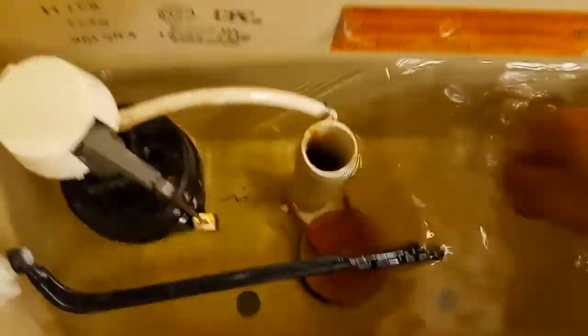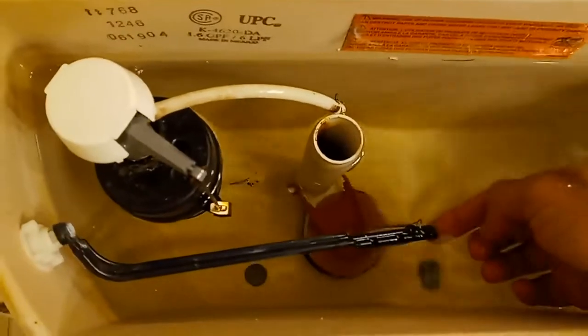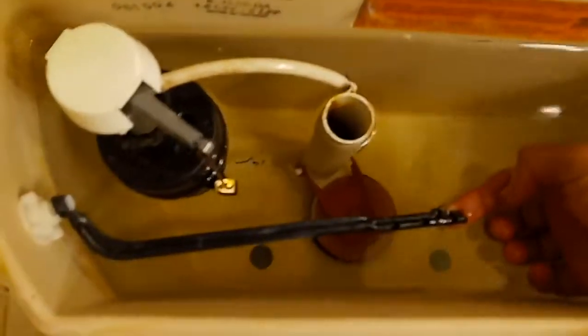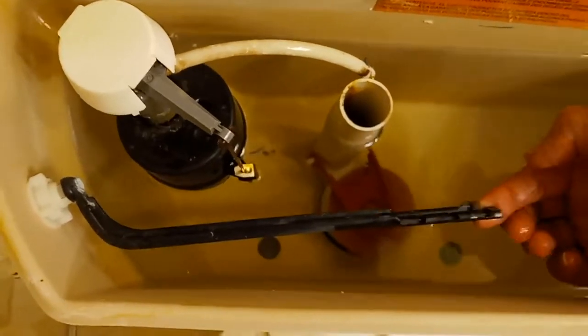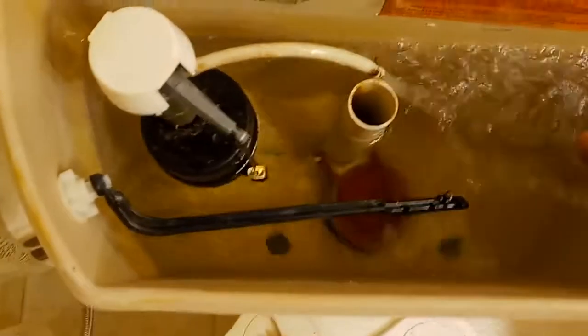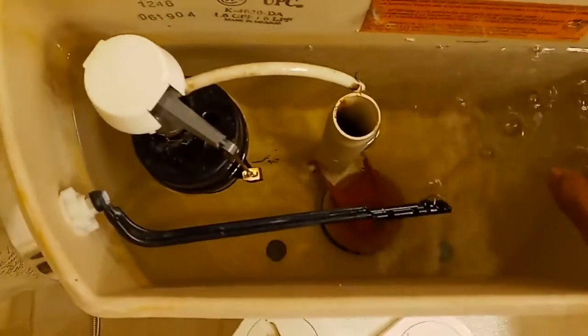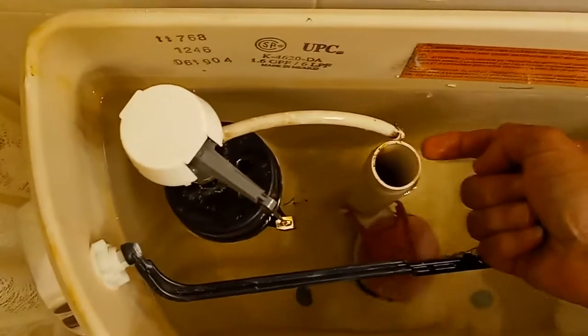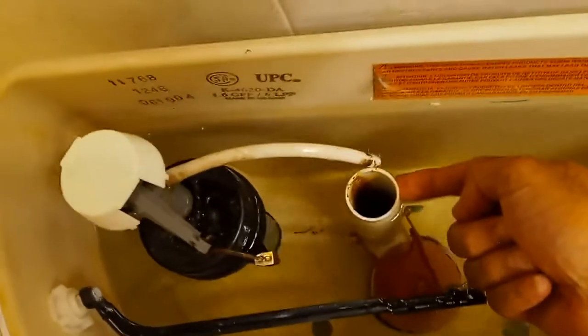This here, the red piece, is called a flapper or a flush valve. Typically, when you pull the chain or pull the flush, this lifts the flapper up until the water exits the tank completely and fills the bowl. The third component is this little tube that you see here, and this is called the overflow tube.